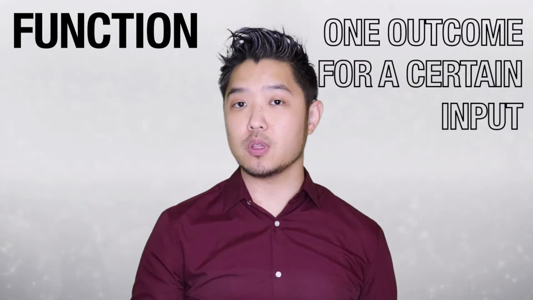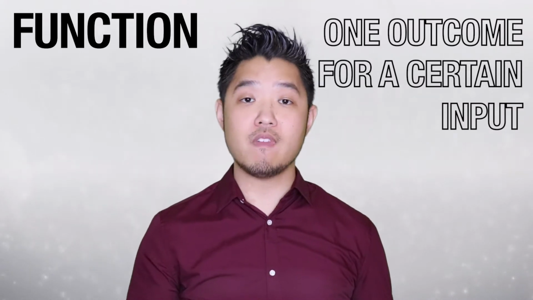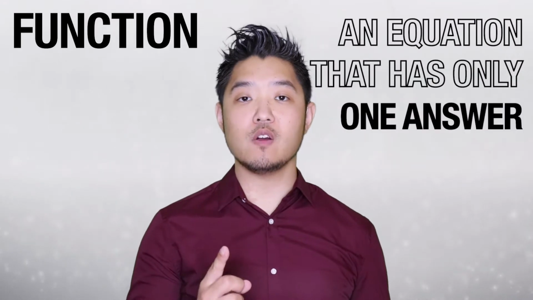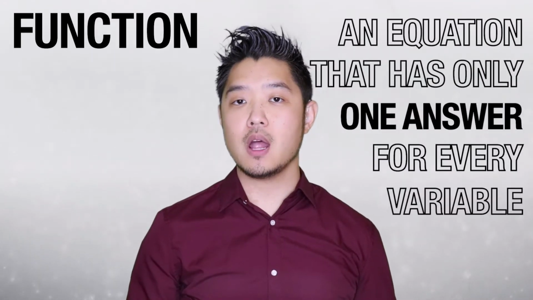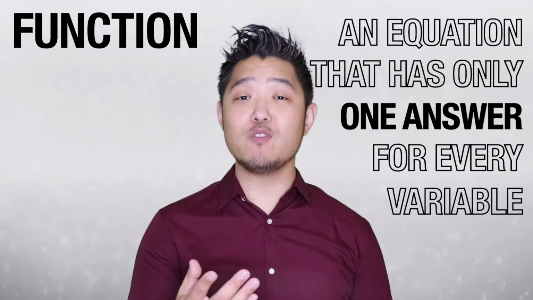A function refers to an equation that shows one outcome for a certain input. We know that for any equation with variables, there are multiple values. With a function, it is an equation that has only one answer for every value of the variable. I know that it is somewhat sketchy to get the concept. Let me give you an example.